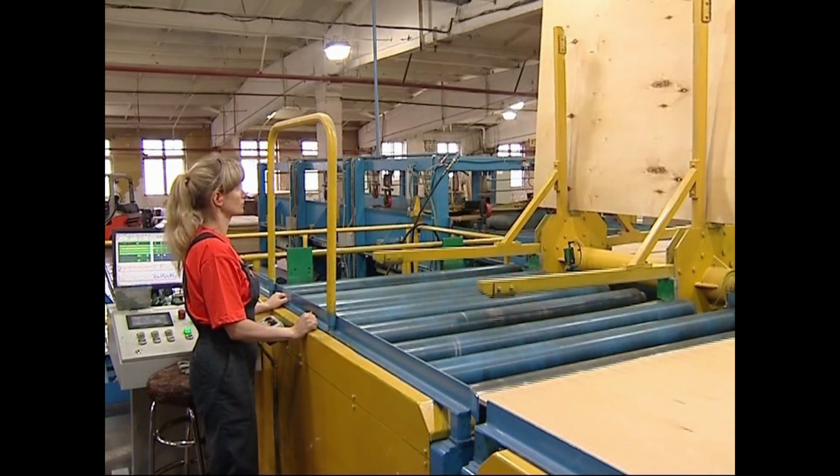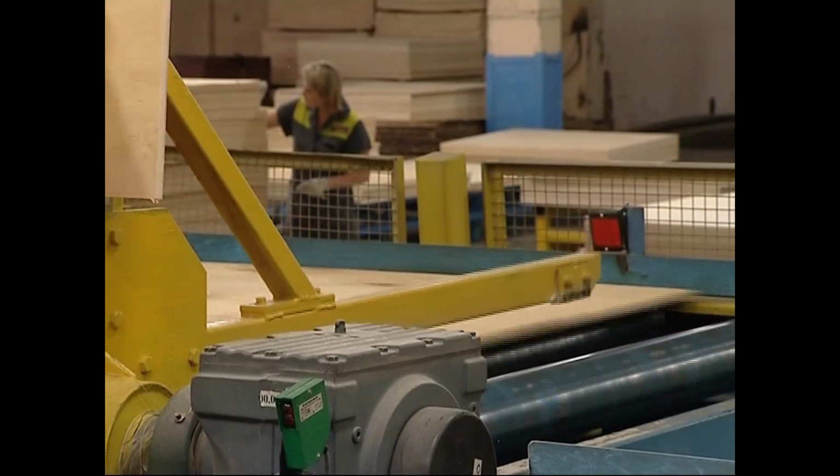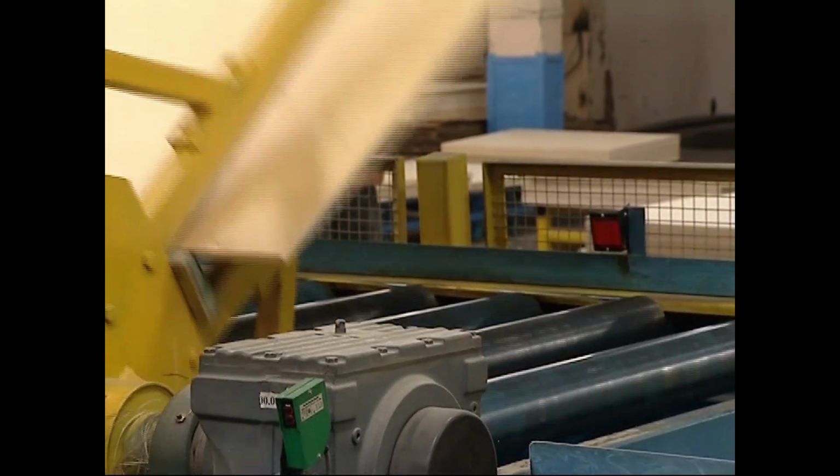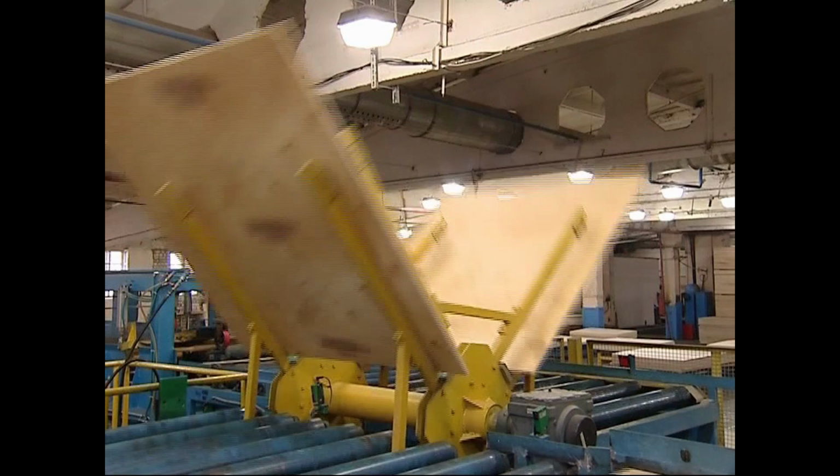Strict quality control is maintained at all stages of production. Also, the finished products in the factory laboratories are verified by various physical, mechanical and other parameters.